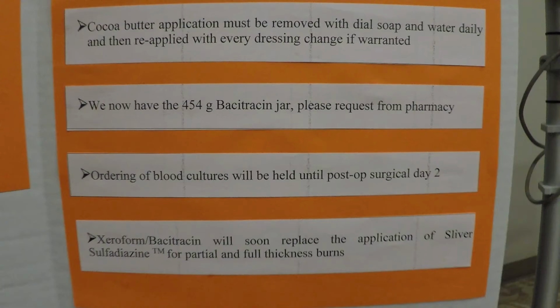Ordering of blood cultures will be held until post-op surgical day 2. Xeroform Baci will soon replace the application of silver sulfadiazine for partial and full thickness burns.